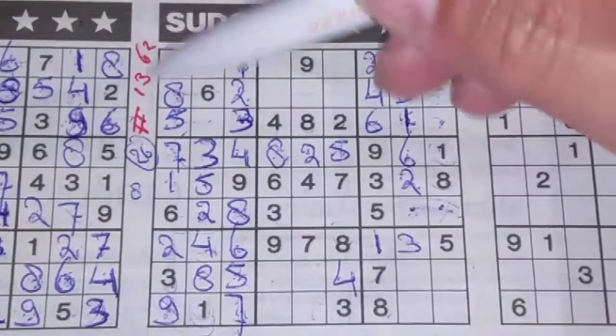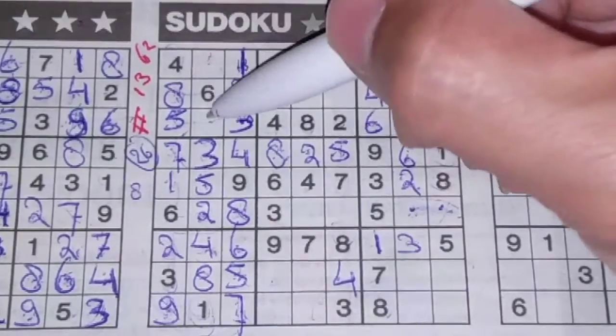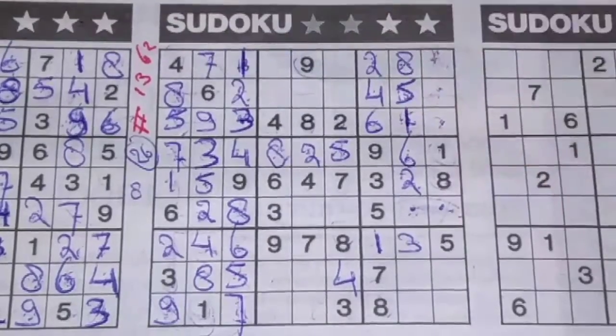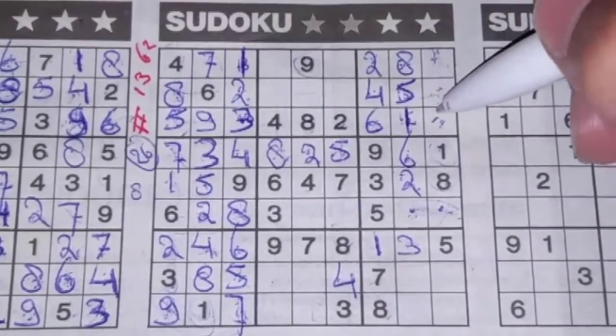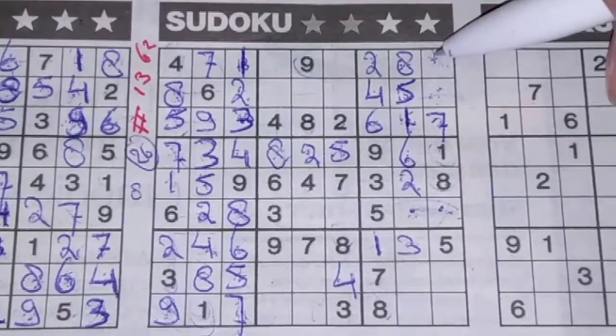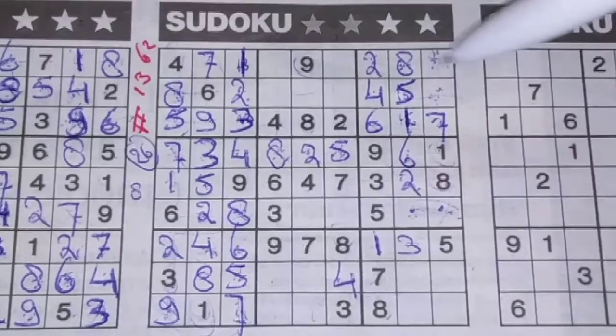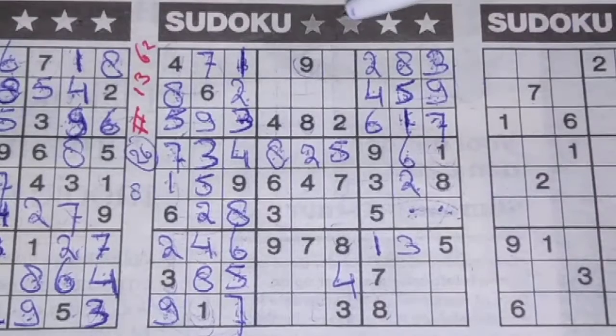2 numbers left in this big square for the numbers 7 and 9. We have a 9 there, no 9 there. 9 should be there, and 7 goes there. 1 number left in the third row for the number 7. Correction: 2 numbers left for the numbers 9 and 3.